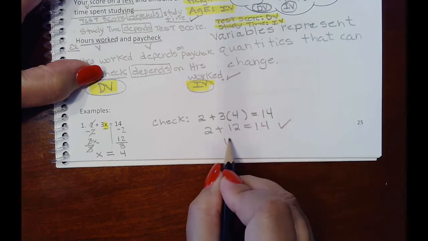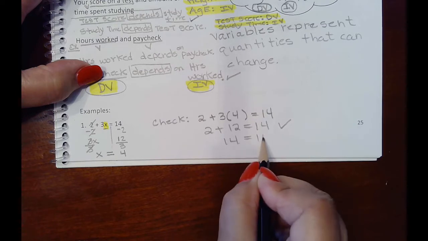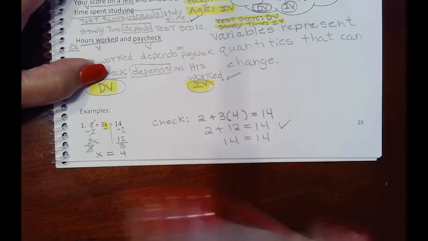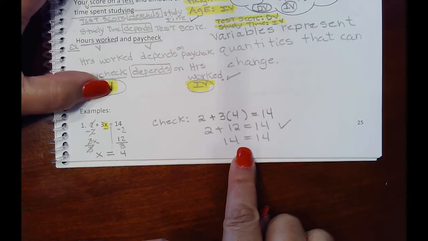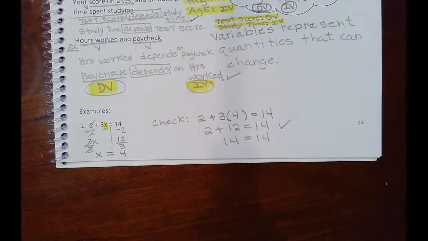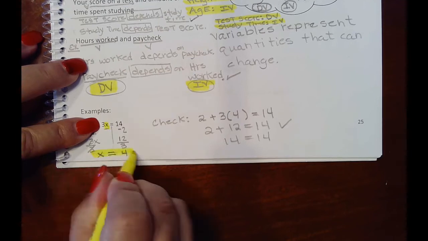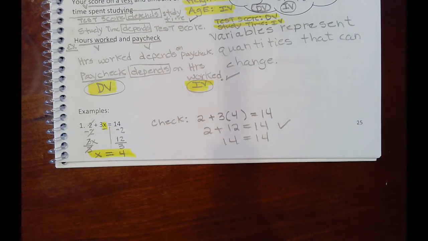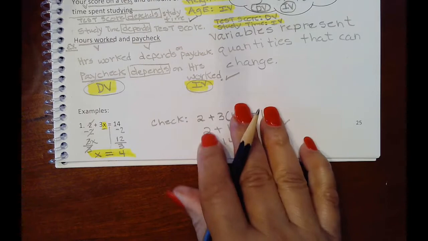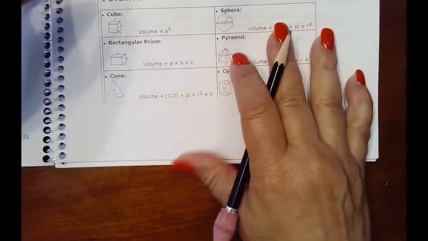It checks out because you get the same number on both sides. Please don't give this number as your answer. This would be your final solution. We were just verifying whether or not it was correct. Okay, moving to the next page.